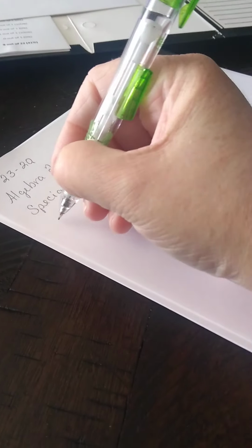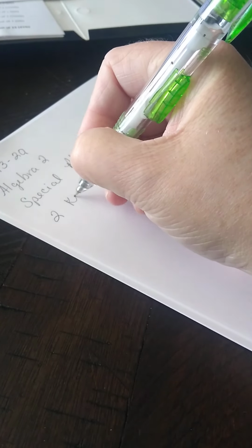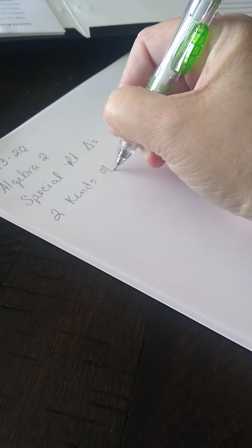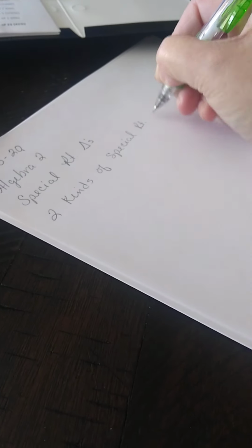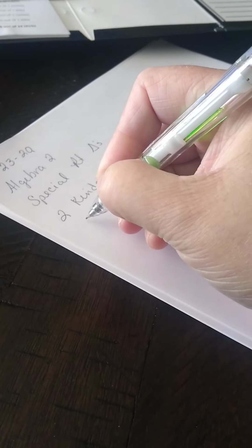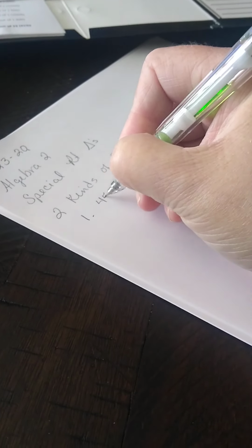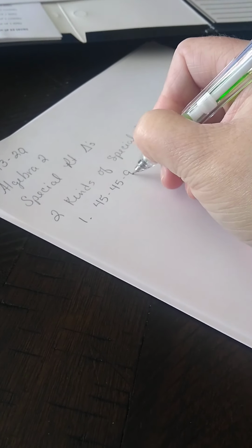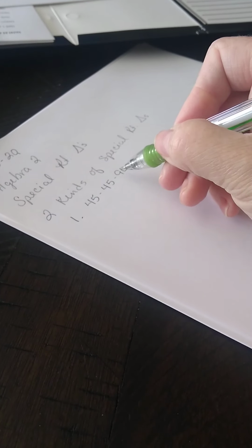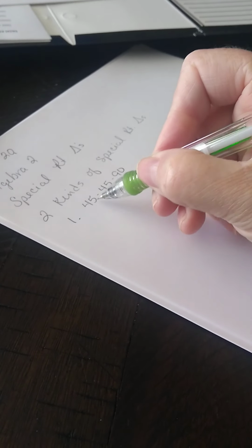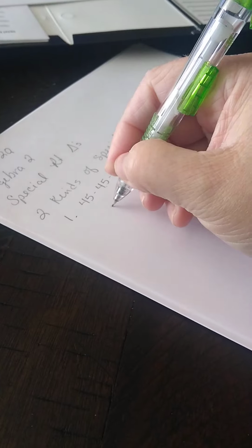So here we go. We're looking at special right triangles this week. There are two kinds of special right triangles. The first one is a 45, 45, 90. Now, 45, 45, and 90 indicates the angle measure. It's a right triangle, so it has a 90, and your other two angles are 45 each. So it looks something like this.